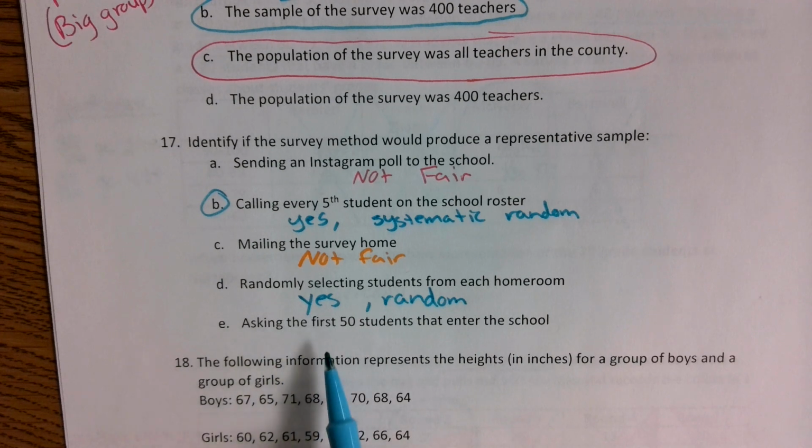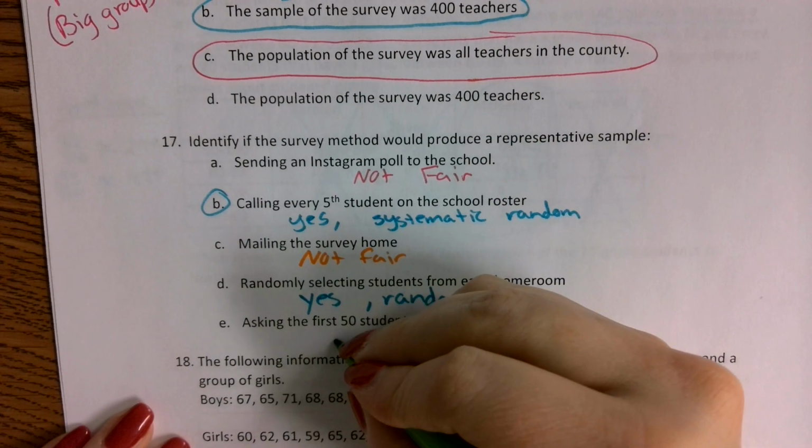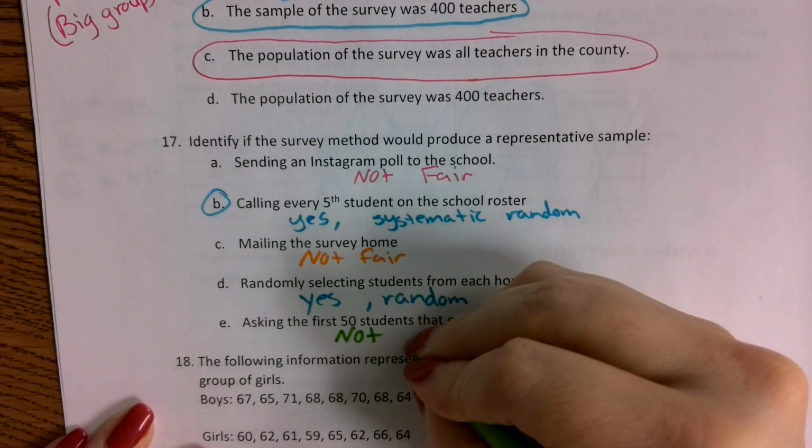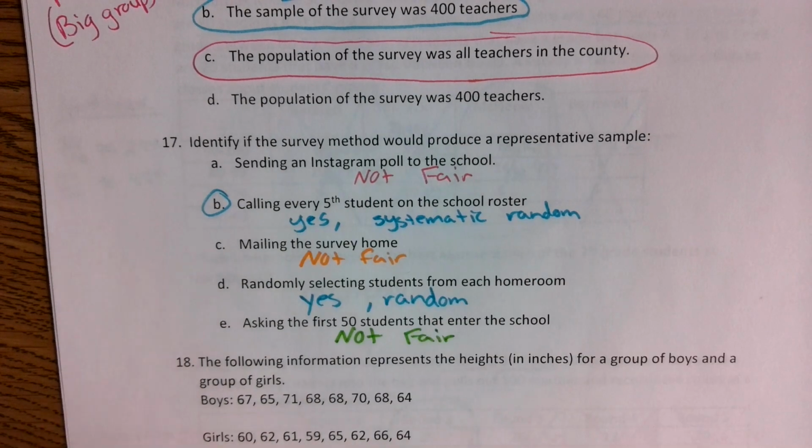If I ask the first 50 students that enter the school, is that a fair representation? No. Is that randomized? No. It's just picking the first 50 people. That makes it easy for me. And remember, easy is called convenience. That is not a fair method. It is not fair because it's a convenient and easy method.